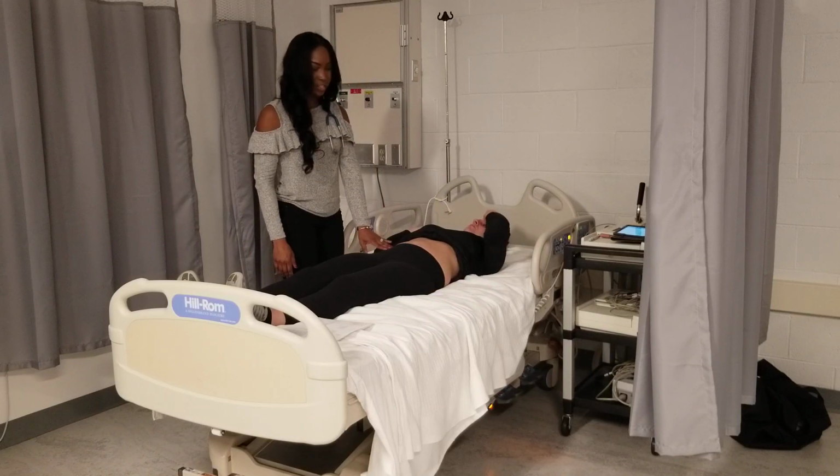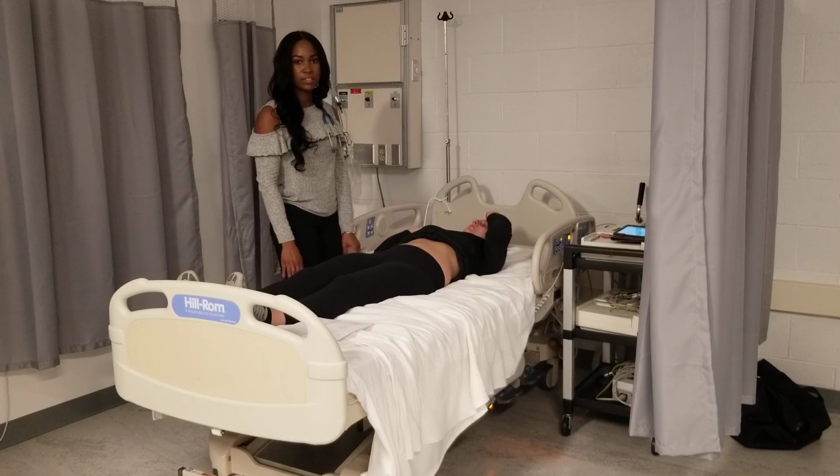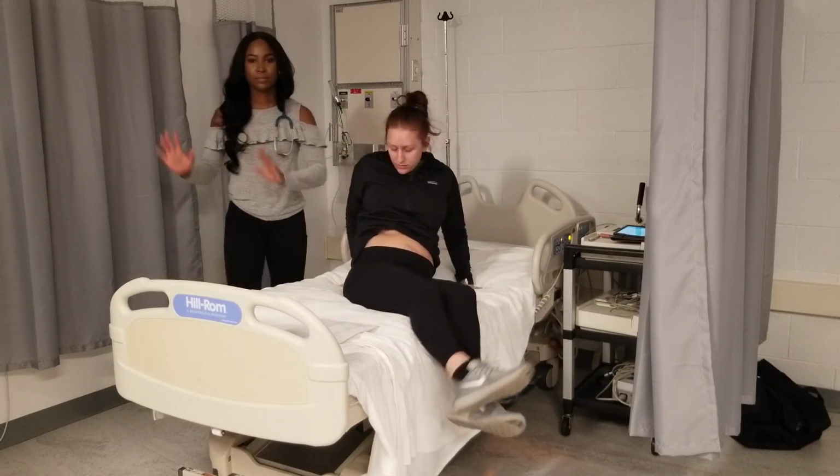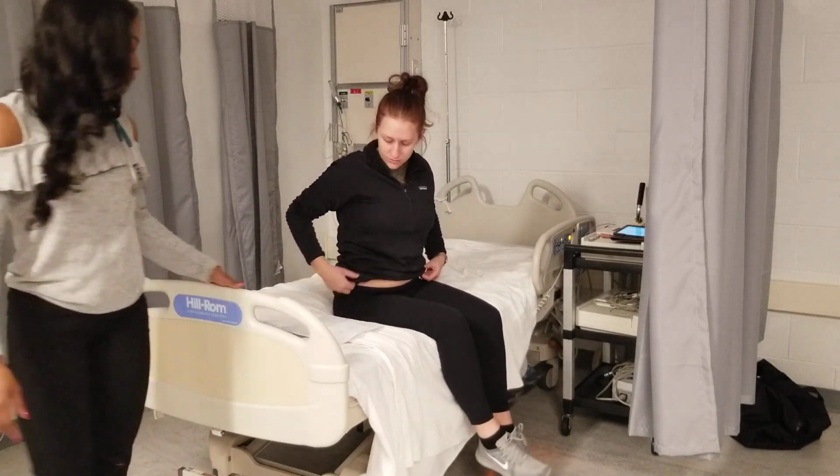I'm gonna have the patient sit up and note if there's any bulging at the umbilicus to detect for any hernia. Can you sit up? No bulging, no hernia detected.